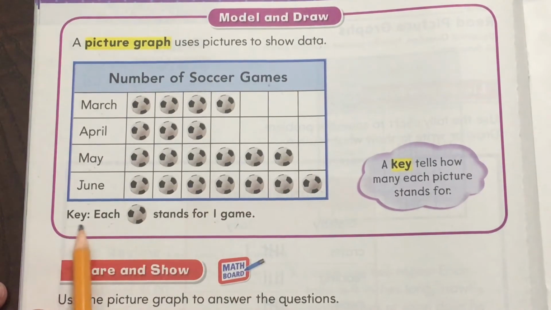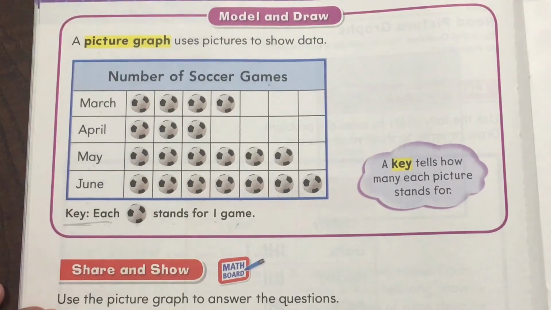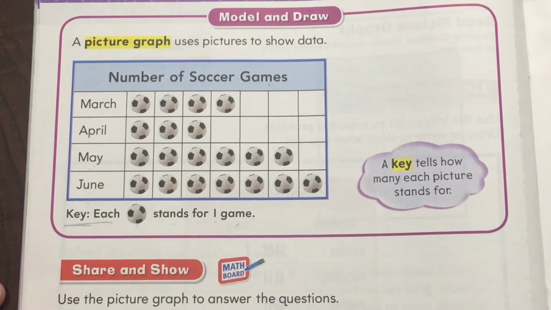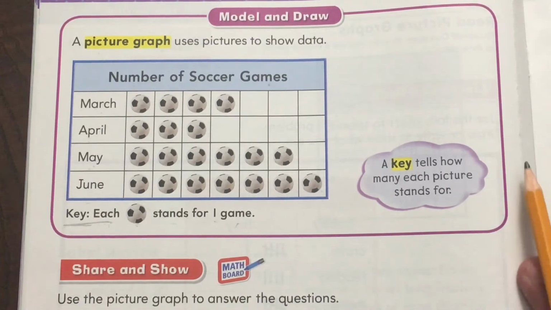Now, the key is very important because the key will tell you what the picture stands for. So in this case, every time I see a soccer ball, that means it stands for 1 game. That means I'm counting by ones. So now I will be able to know what that picture represents. Remember, the key tells how many each picture stands for, which is how it's going to be counted by.